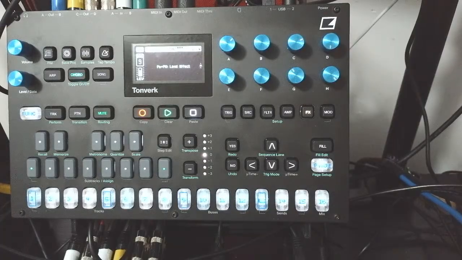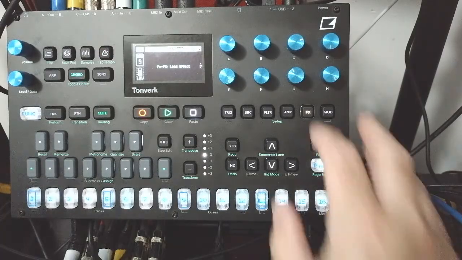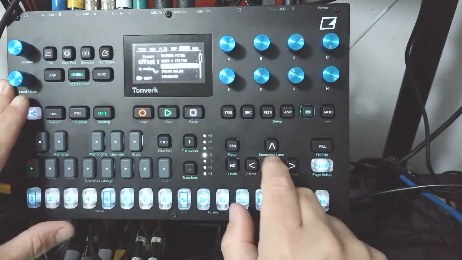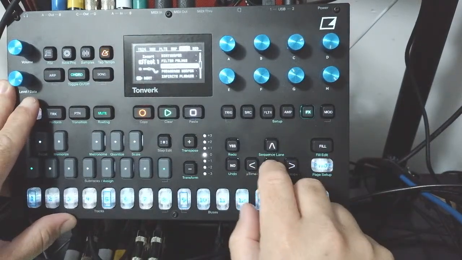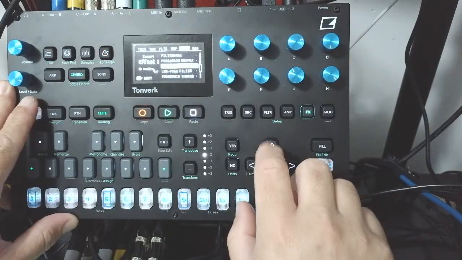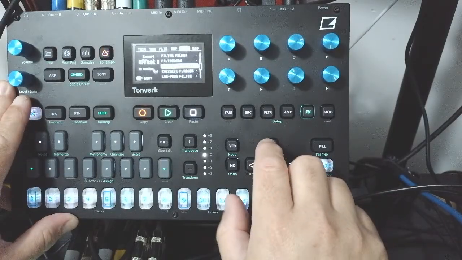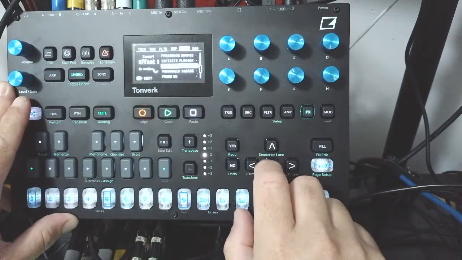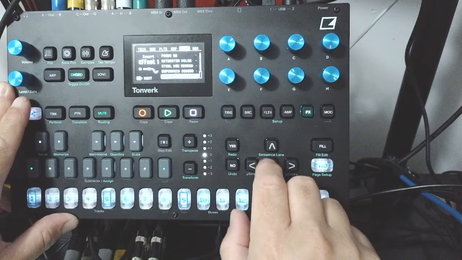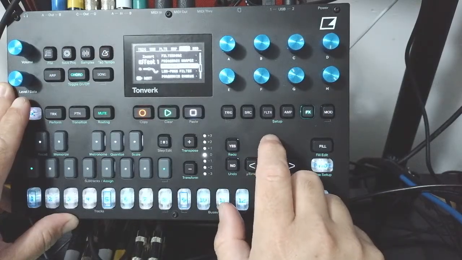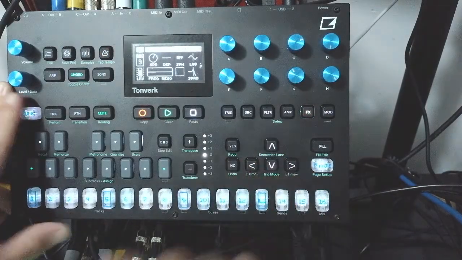It's kind of quirky to do it, but let's do it. I think he does it with the filter folder. Well, we're gonna do it with the low pass filter.